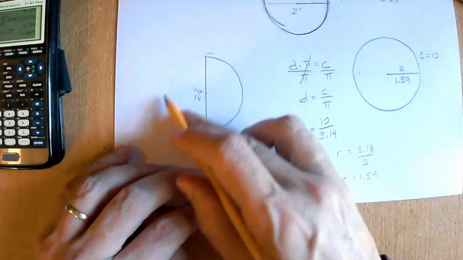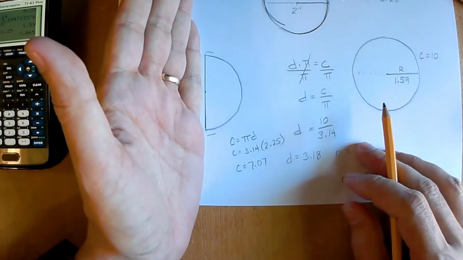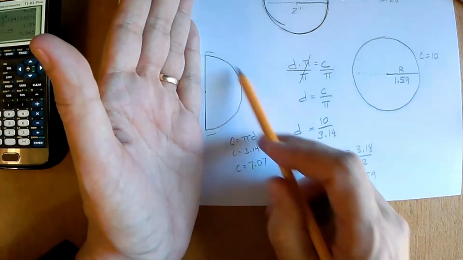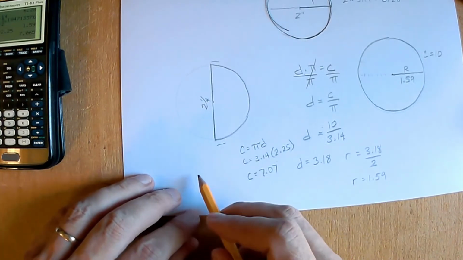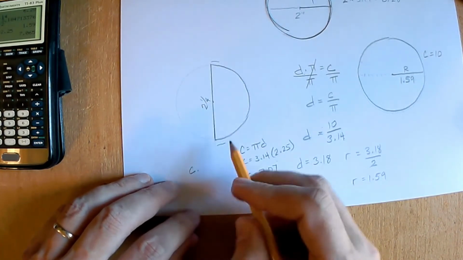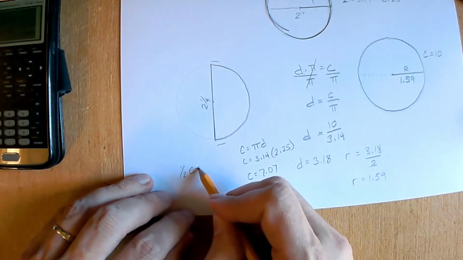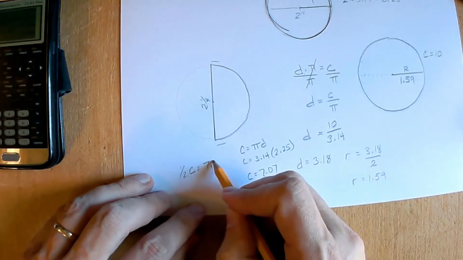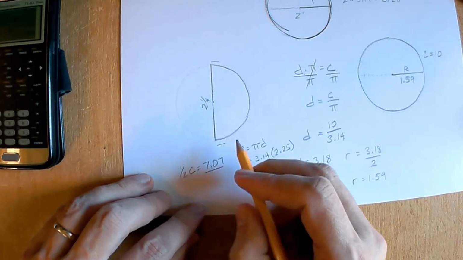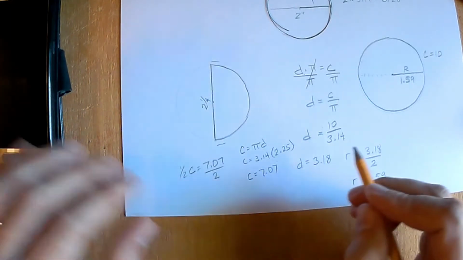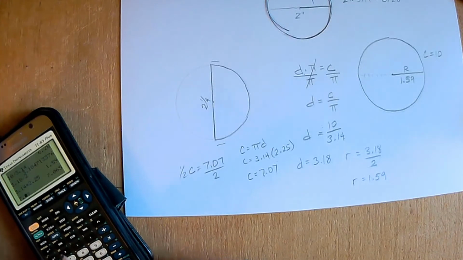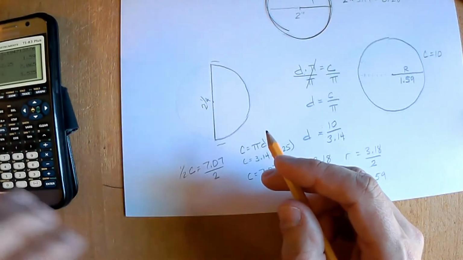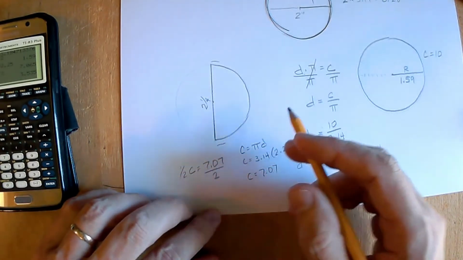Now that's the whole distance around, right? But we're just looking for half of that. So half of that is going to be half of 7.07. So if we take 7.07 and divide it by 2, we get 3.535.